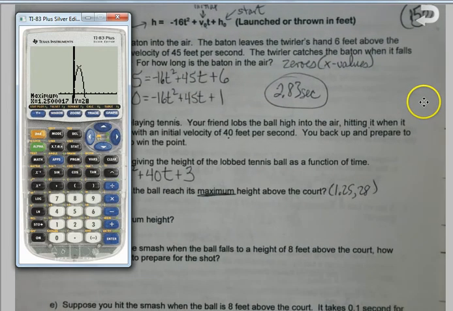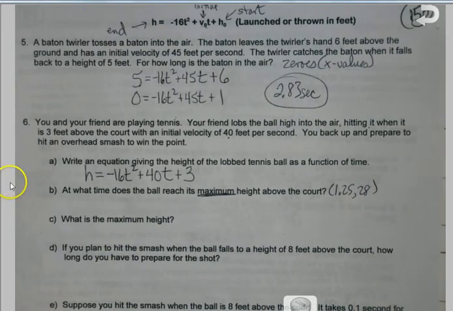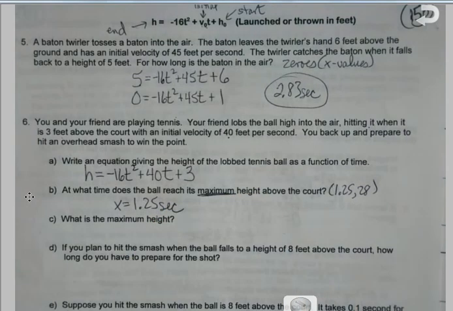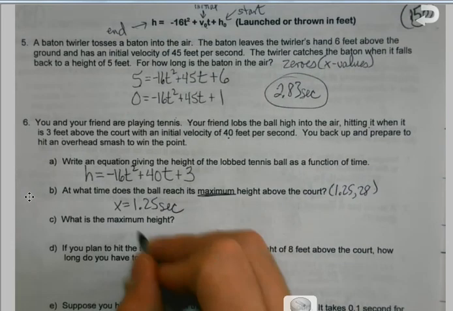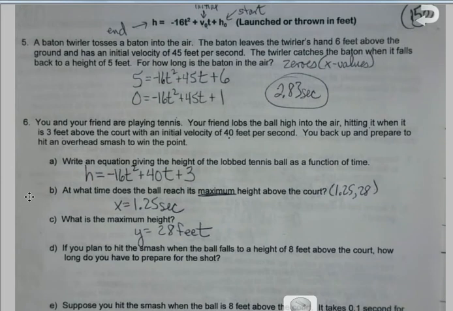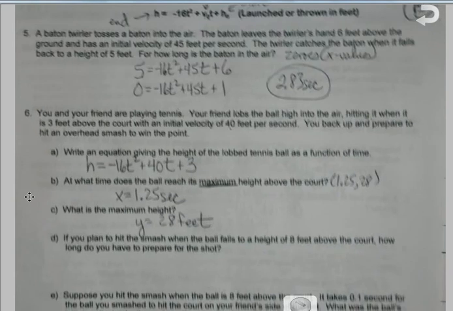Well, now what do each of those mean? Well, at what time, the x value is my time. So after about 1.25 seconds, the ball's going to meet its maximum height, or reach it. What is the maximum height? How high did it go? Like the y-axis goes up and down. At its maximum height, it's going to be at 28 feet. So I can get both of those bits of information from finding my maximum. Not only the time, but also what's going to go on with the actual height. So let's keep going with this.